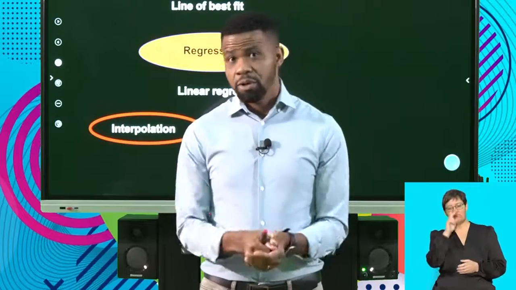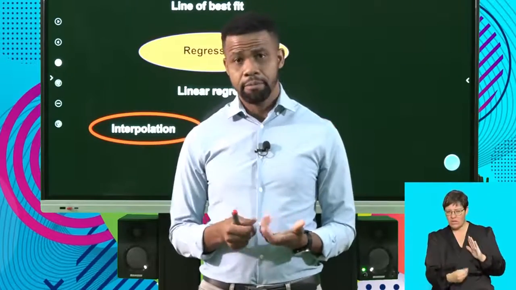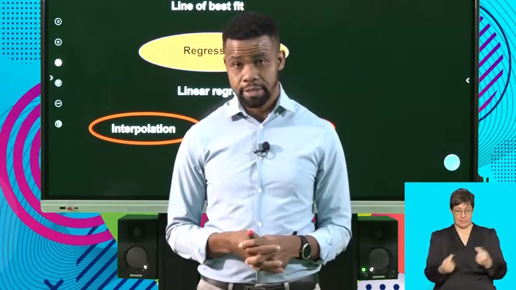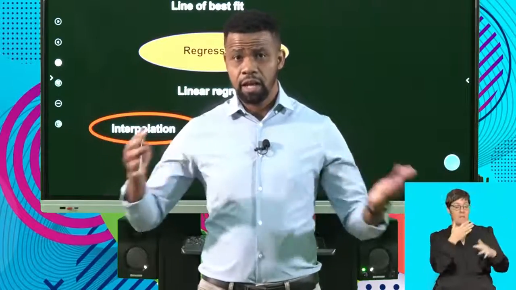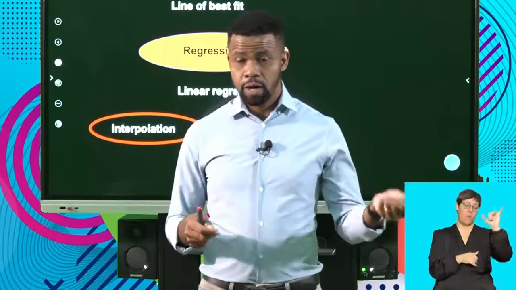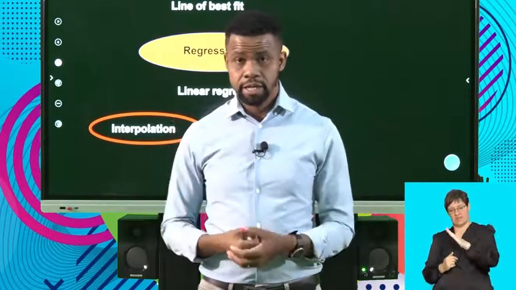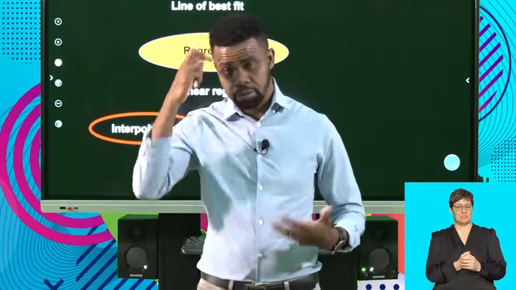So we've looked at our regression model, what it looks like, and we looked at using a calculator doing that. And we said it's the equation of the line of best fit. And we used our calculator to find the y-intercept and the gradient for the least squares regression or the line of best fit. That's what we did.